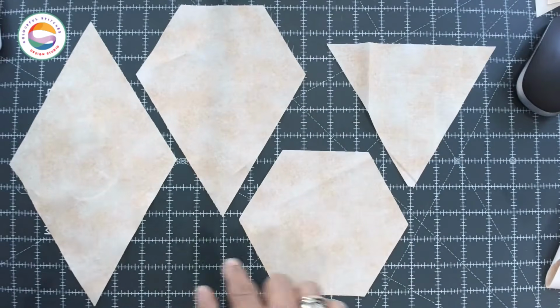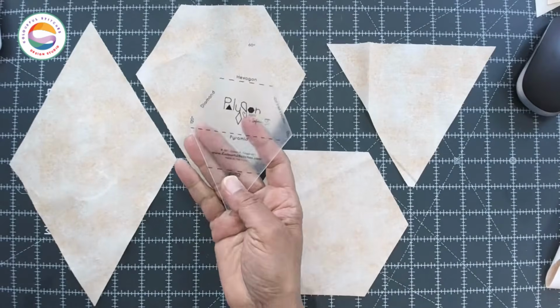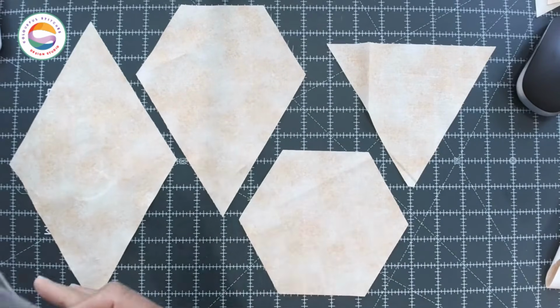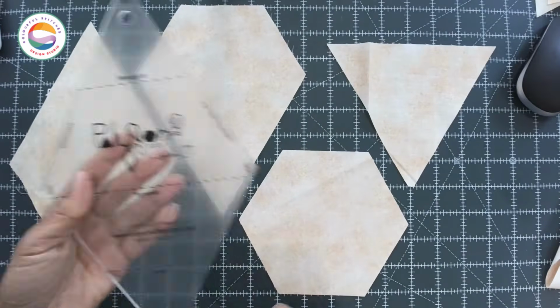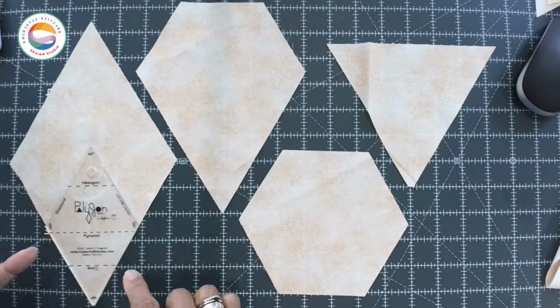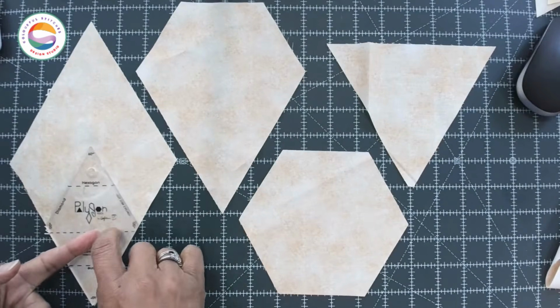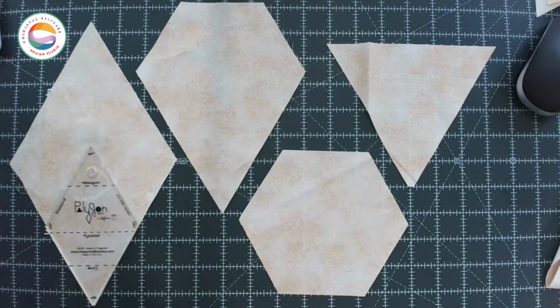This is the same 4 that the Polygon tool cut, except the Polygon 2 is 4 times bigger. So you can see if I lay this down on top of here, if I cut 4 of these and sew them together, this full size is what it's going to make.